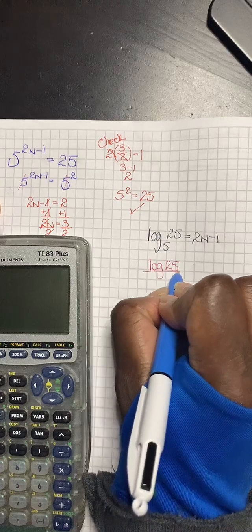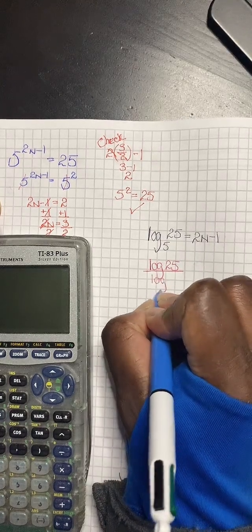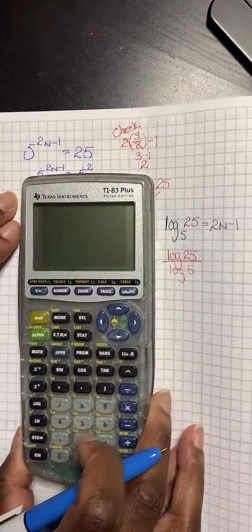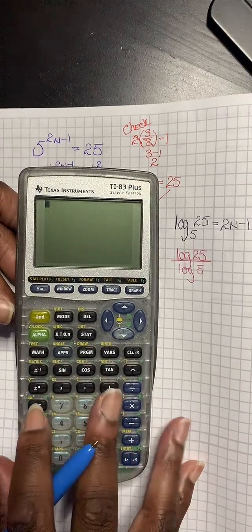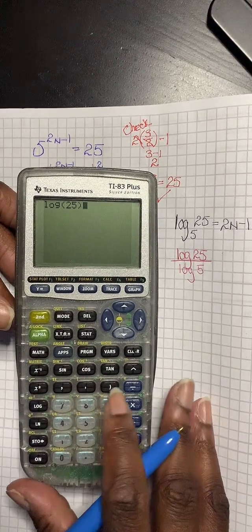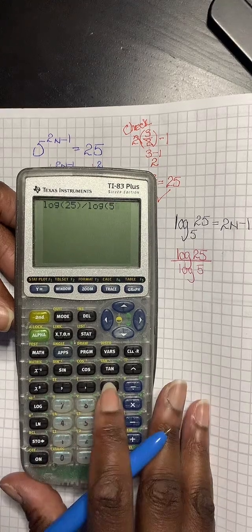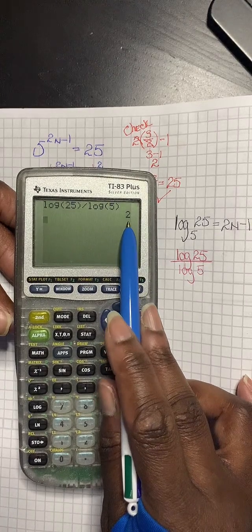So I take my log of 25 over my log of 5. With the calculator, you have your log button, 25, divided by your log of 5. And that gives us an answer of 2.